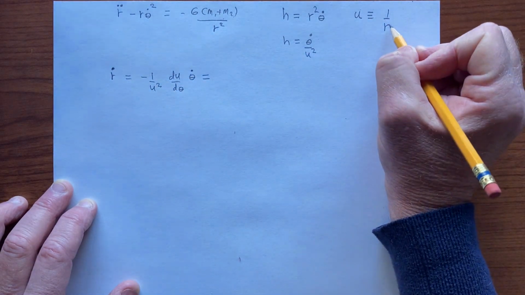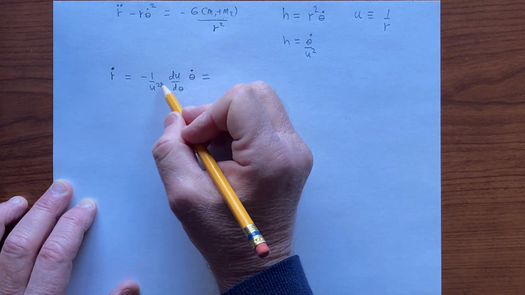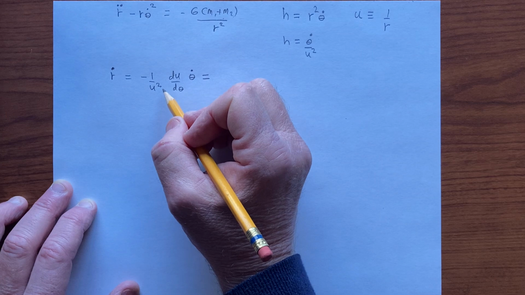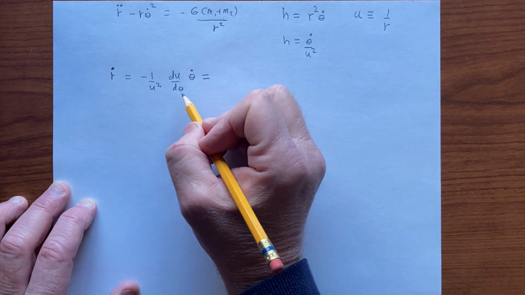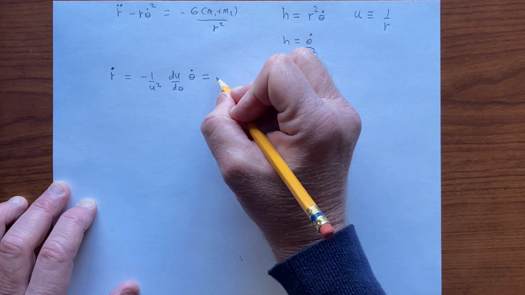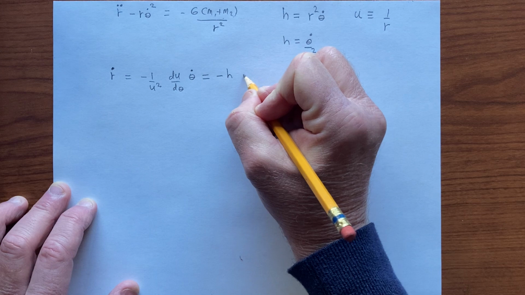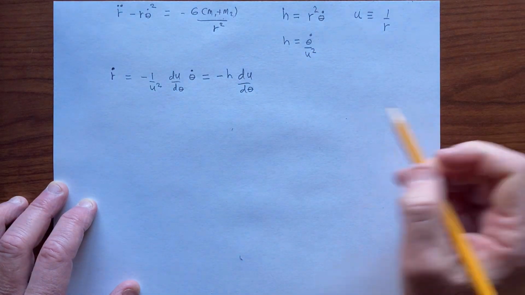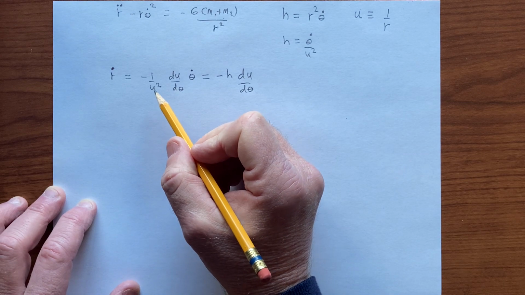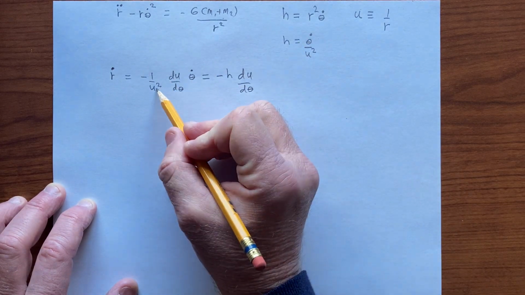So r is 1 over u, so I'm taking the derivative of that with respect to theta, and so I get minus 1 over u squared. Because r is u to the minus 1, and then taking the derivative of u and then theta with respect to t. And now I'm trying to write this in terms of h, so I get minus h du by d theta, because this is what h is. So it's this divided by that.